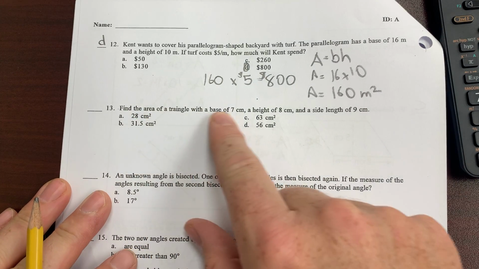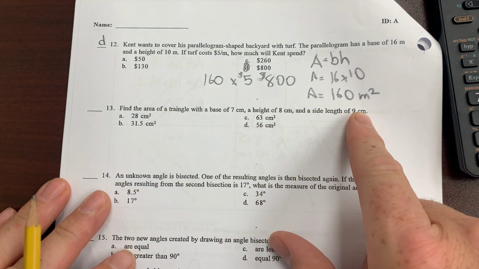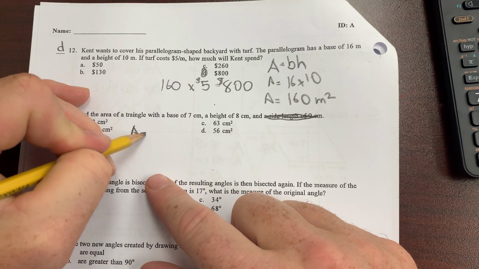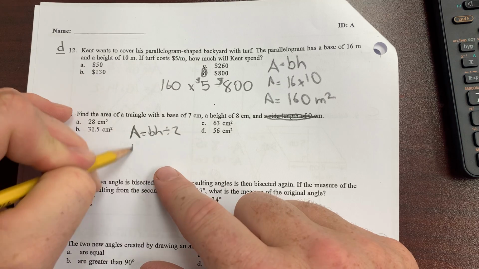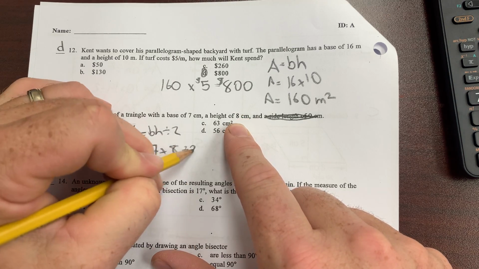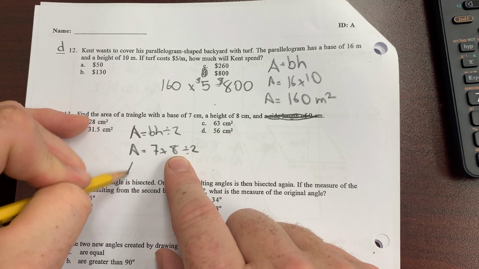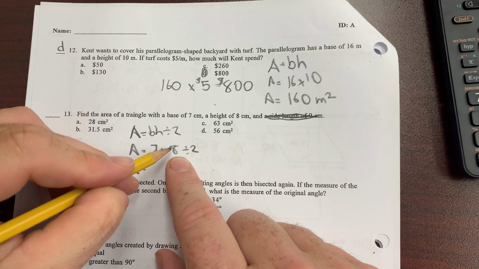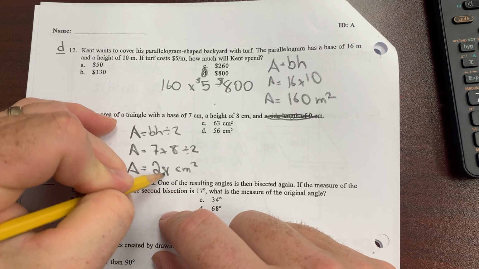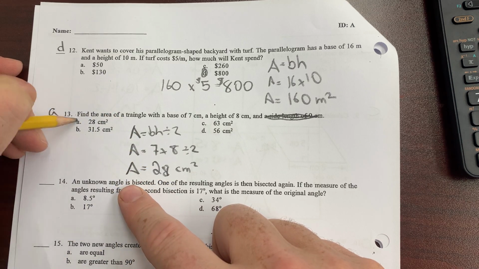11. Find the area of a triangle with a base of 7, height of 8, side length of 9. Again, if you don't care about that, cross it off. Area equals base times height divided by 2. Area equals 7 times 8 divided by 2. 7 times 8 is 56. Divide 56 in half and you get 28 centimeters squared. That's an 8. So that's A.